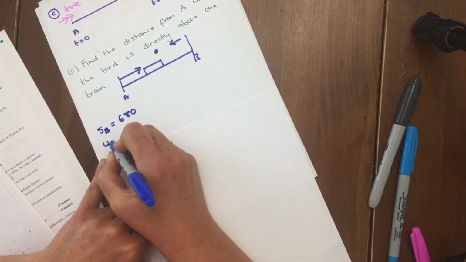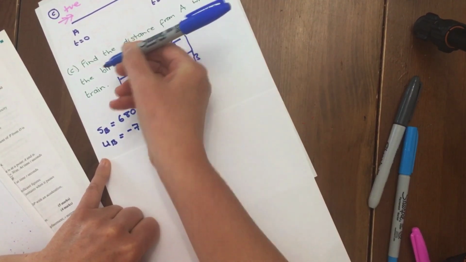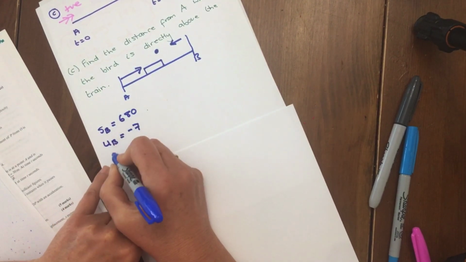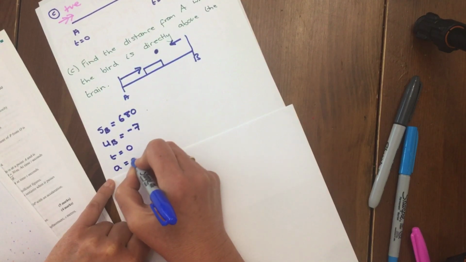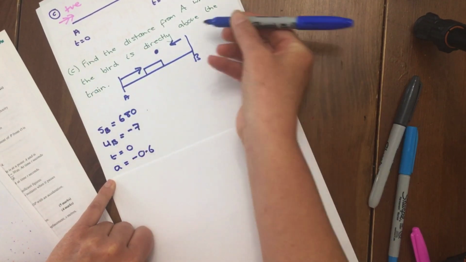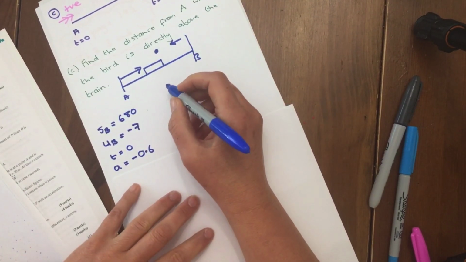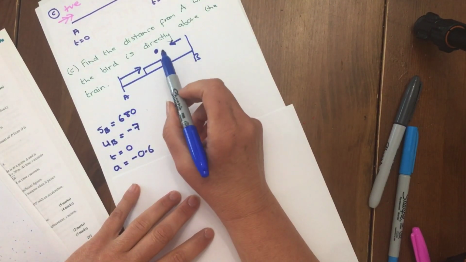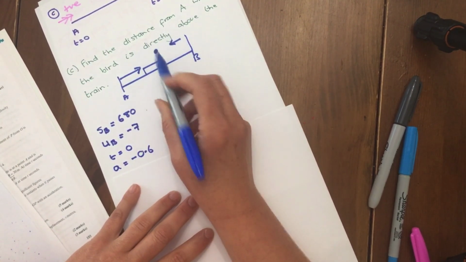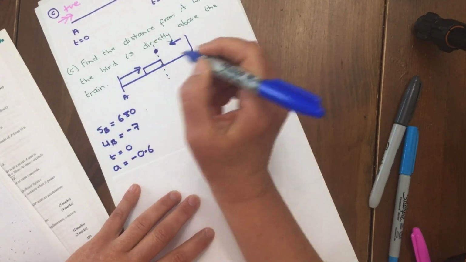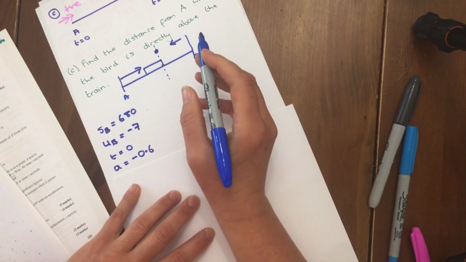We know the initial velocity of the bird is -7 because it's flying this way. We know this is at time equals 0, and we know the acceleration of the bird is -0.6 because it's going this way. Right, now we want to find when the distance of the train and the bird is the same. That's what we're trying to find, that the distance from A of the train and the bird is identical.